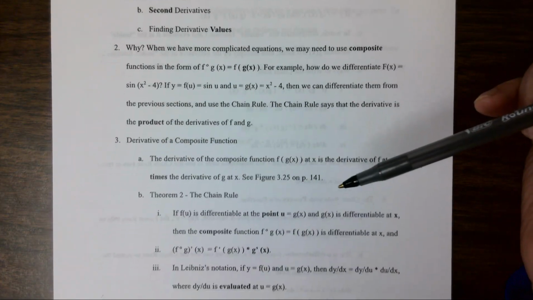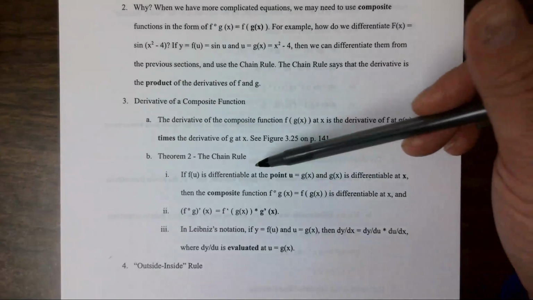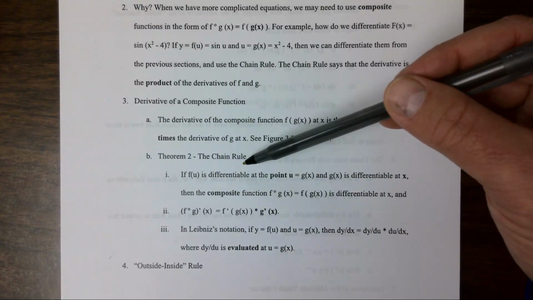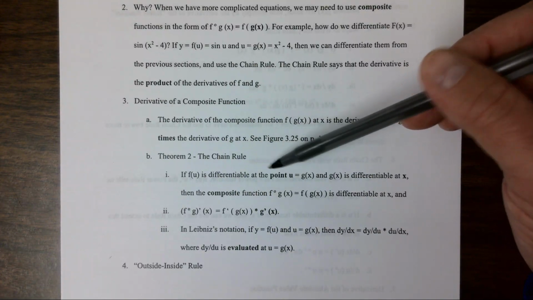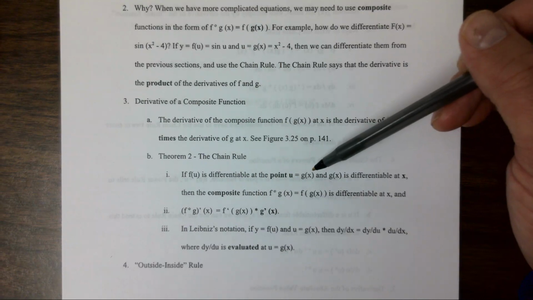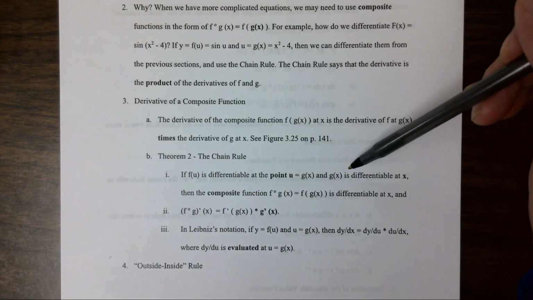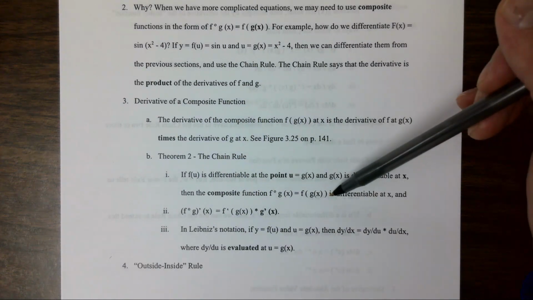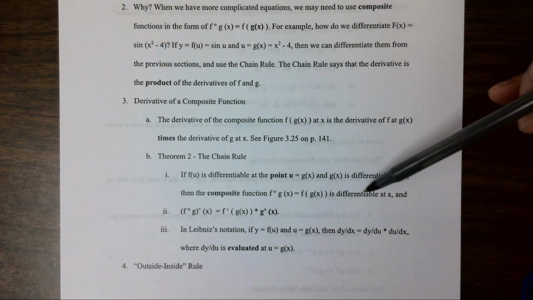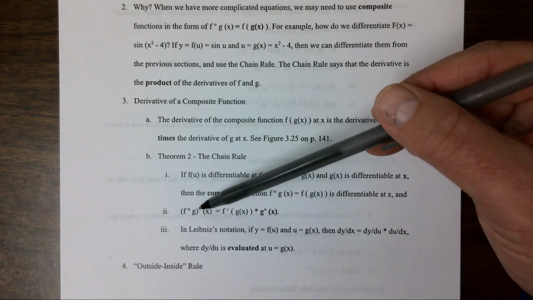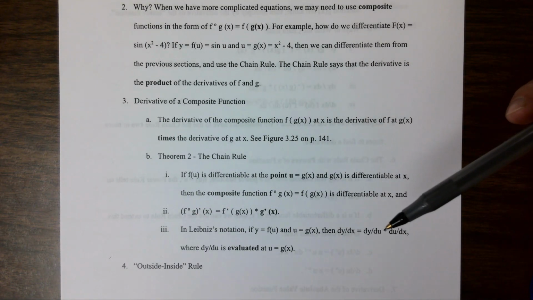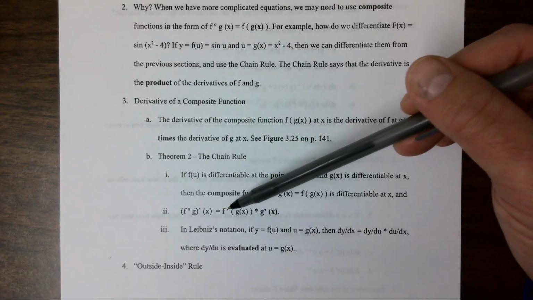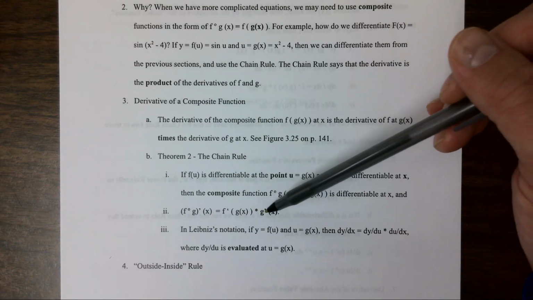g. And again, in u notation, if f of u is differentiable at the point u, which is g of x, and if g of x is differentiable at x, then the composite function would also be differentiable. And remember, the derivative is noted with the apostrophe. And so f circle g prime would be the same as f prime of g times g prime.